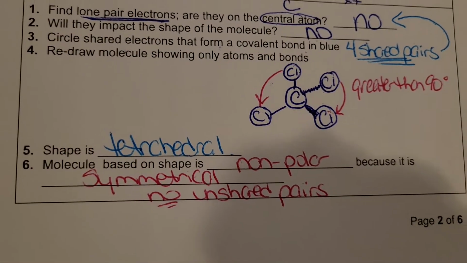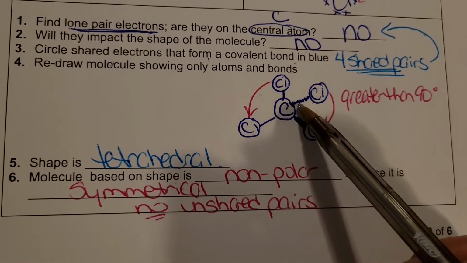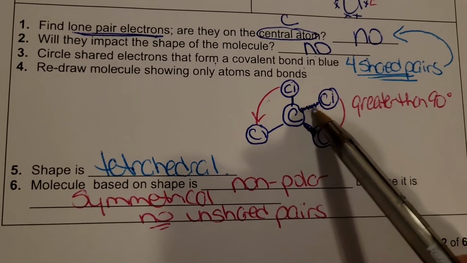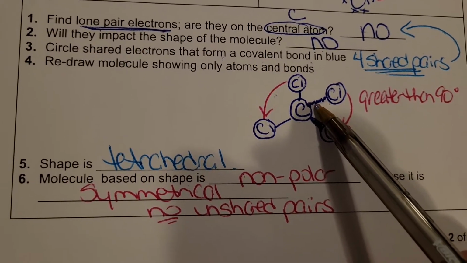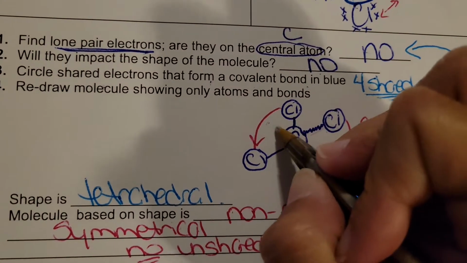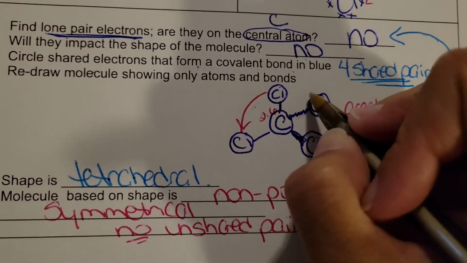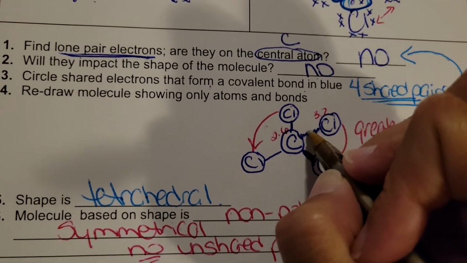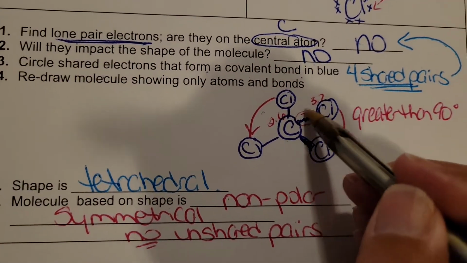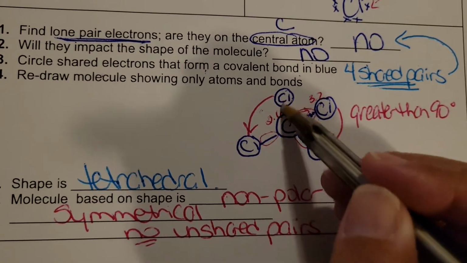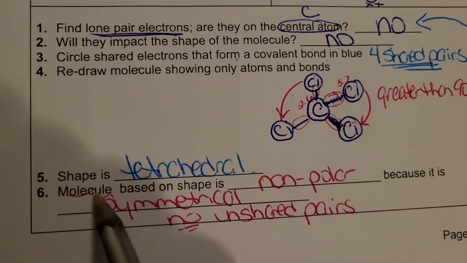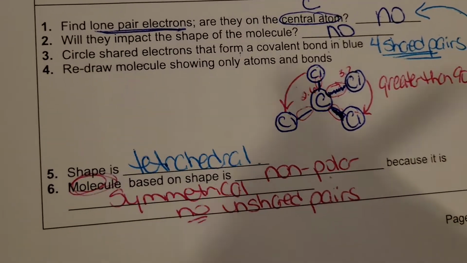Okay, so the bond here is not what we're talking about now. This bond is polar. Okay, carbon has an electronegativity of 2.6. Chlorine has 3.2. So these electrons are not going to be shared equally. So these bonds are polar, like we did in the last chapter, but the molecule itself is nonpolar.